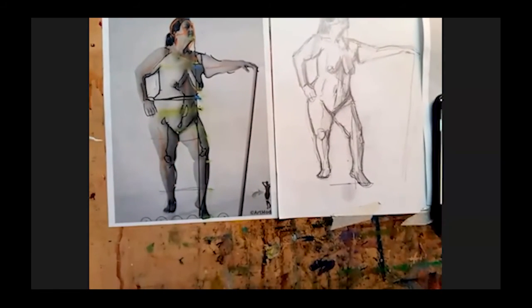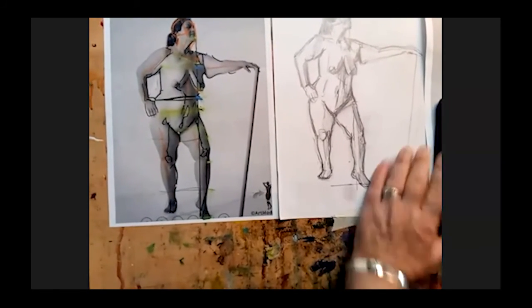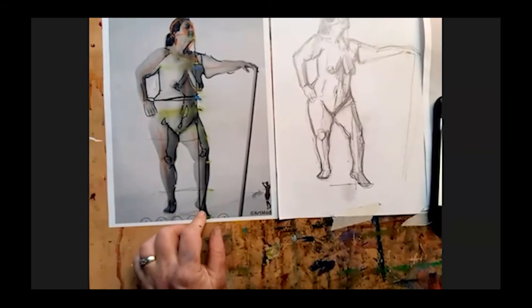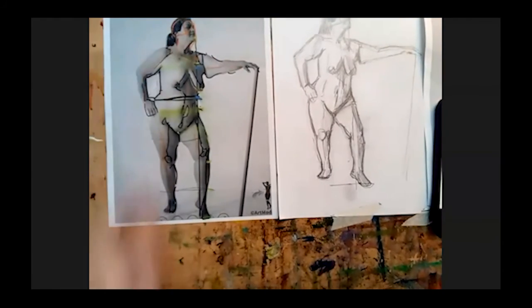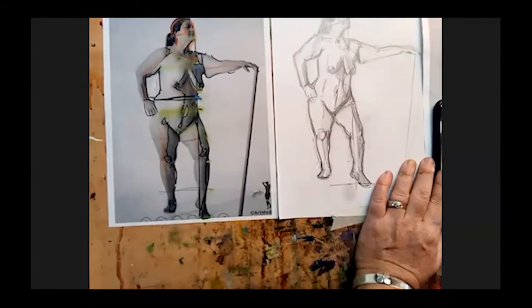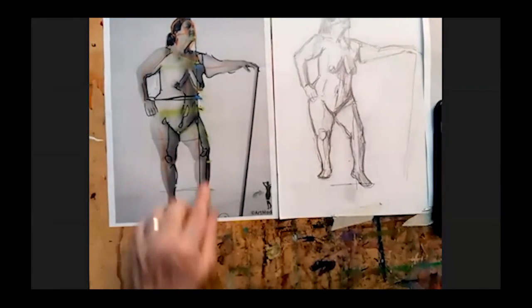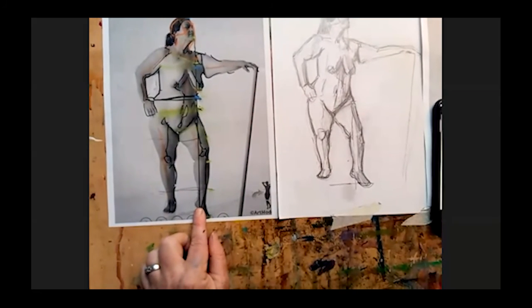I like her too much though. Her feet are too small, way too small. Look at the size of them. So I'm bringing her crotch down. I loved her legs though. I know. You can get it. Just erase a little bit off the bottom and add a little bit.